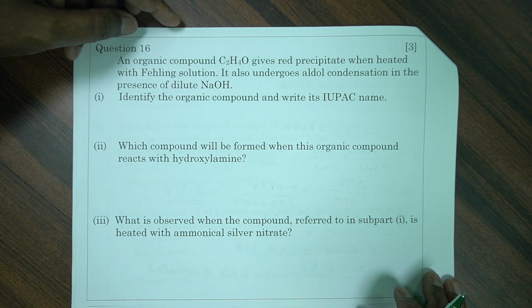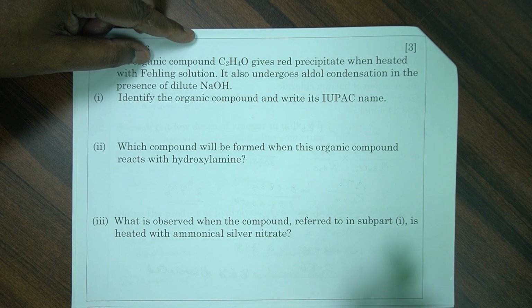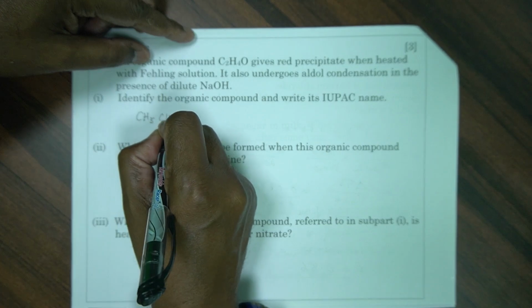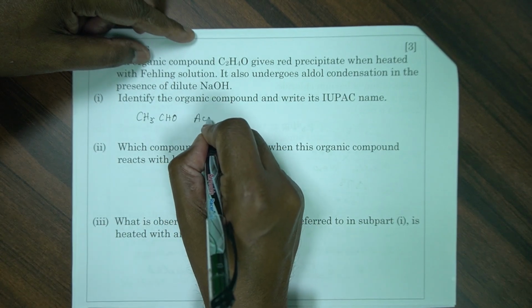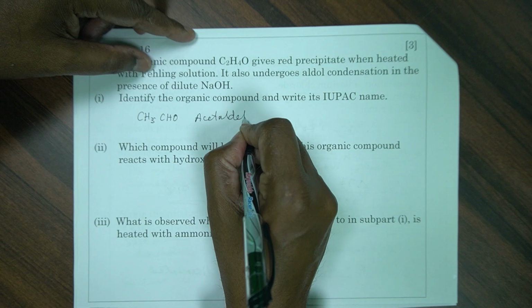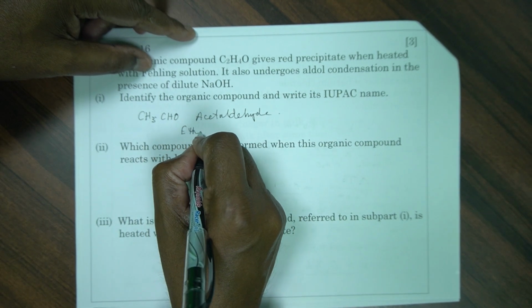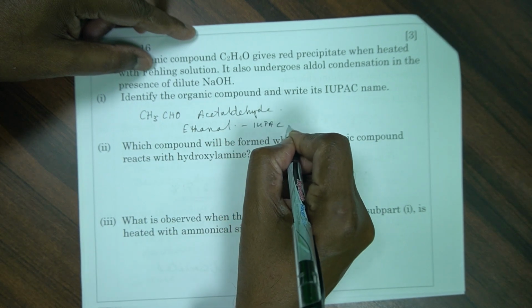C2H4O gives red precipitate when heated with Fehling solution. The compound will be CH3CHO, that is acetaldehyde. Okay. The IUPAC name is ethanal.